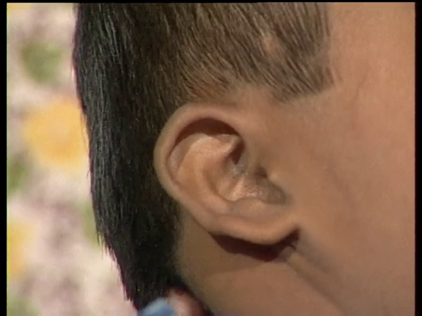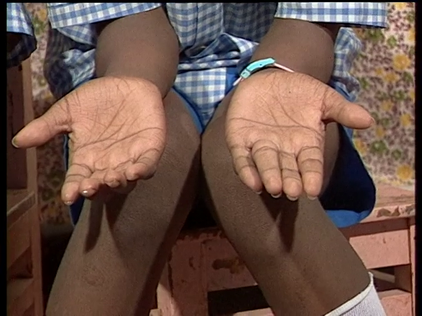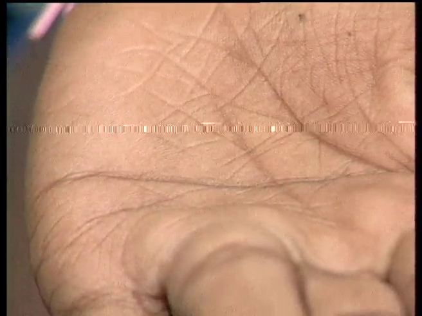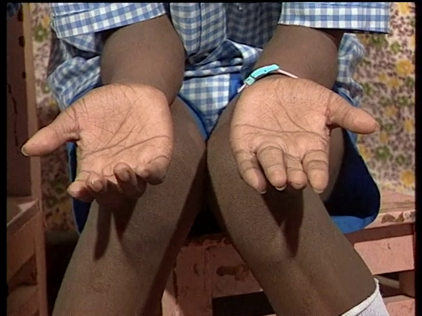Their ears will be small and low set, and their hands and fingers will be short. They will show only 2 creases in the palm instead of the normal 3 creases, which is known as simian crease. Children with Down syndrome will be mentally retarded and they will have hypotonia of all the limbs.